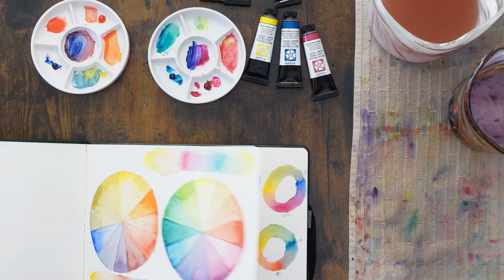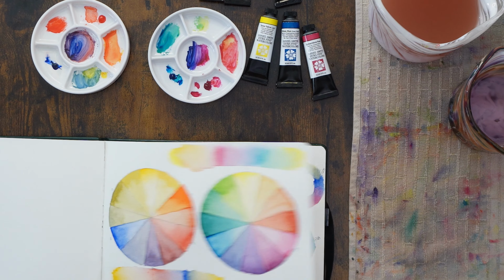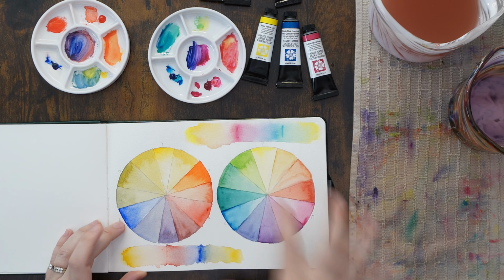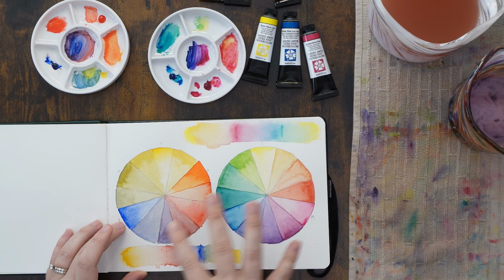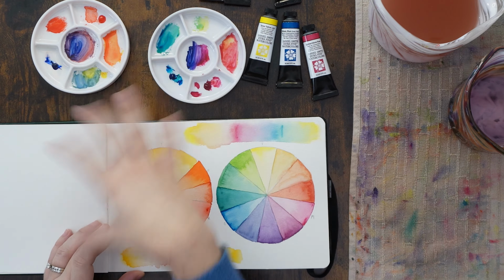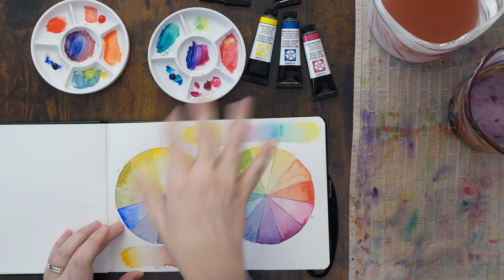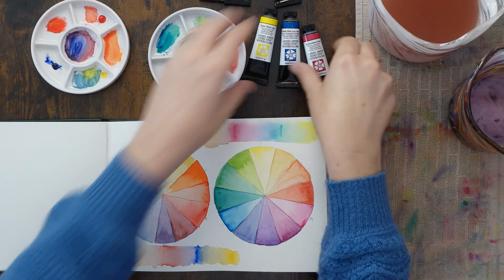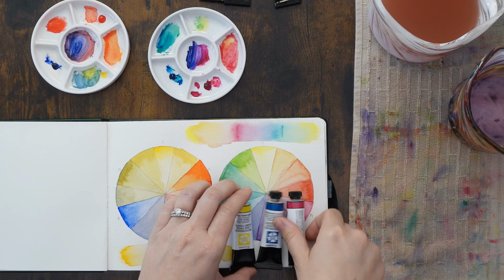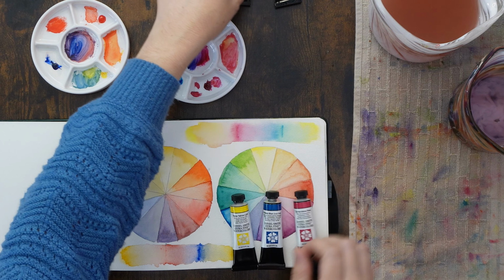So in this sketchbook, I have a whole bunch of color wheels already. So I'm just gonna show you these and then we'll play with them a little bit to actually paint and look at how we're creating these different colors. Okay, so these are 2 different color wheels, and I actually have my paints right here so you can see what they look like in the tube that I used.